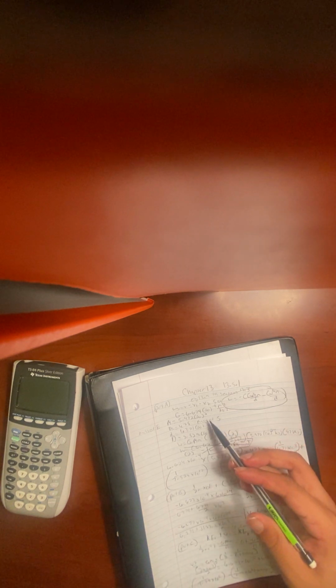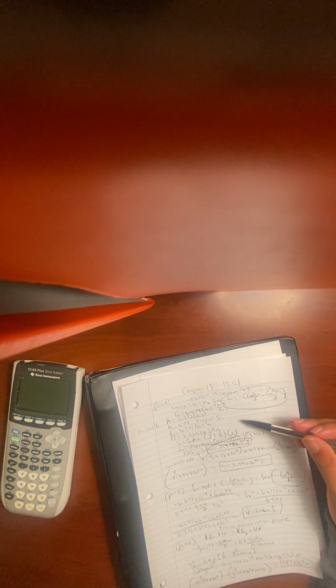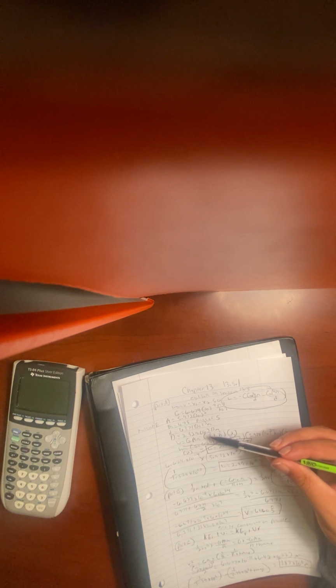So a lot of these problems are continuous from part A to part B to part C. There wasn't really much for me to do except look at part A, see what values they had, and use the equations accordingly, plugging in the values and some of the answers that we got from part A. So then part A, B, C, D.